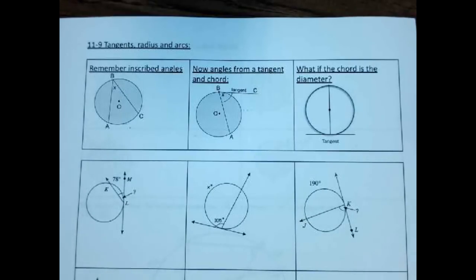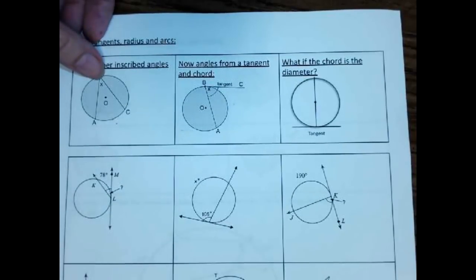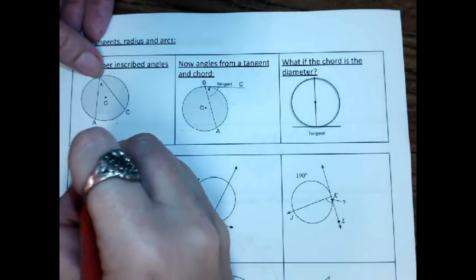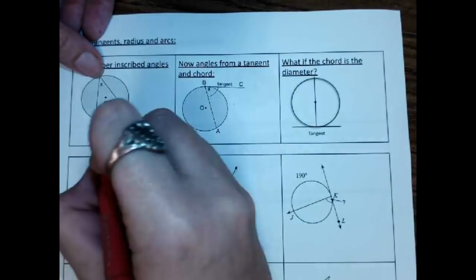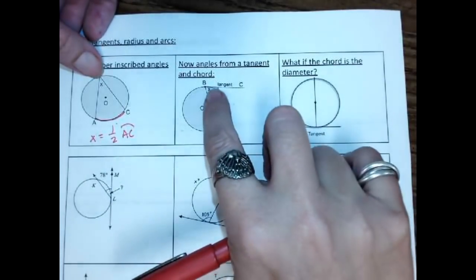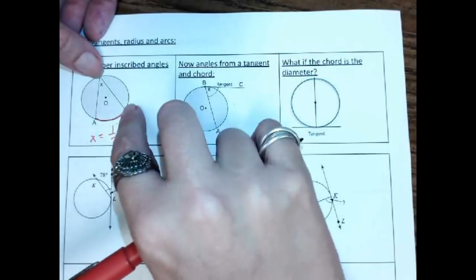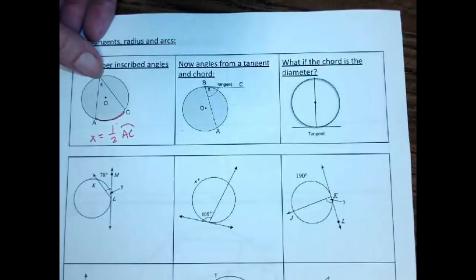Okay, so this is 11-9, tangents, radius, and arcs. We haven't really talked about tangents a whole lot, but we're going to talk about some specific things about the tangents now. Remember our inscribed angles. Here on our inscribed angles, the x was equal to 1/2 of this arc here, AC. Well, what if the two sides are not chords inside the circle, but one of the sides is on the outside like this?